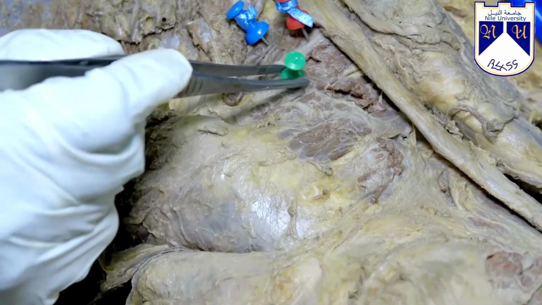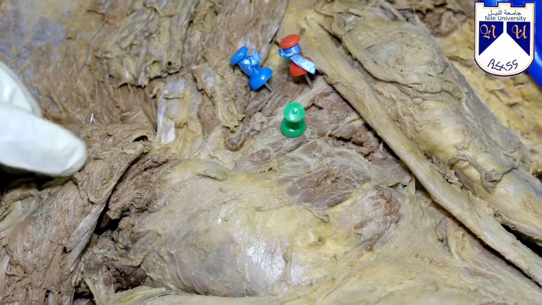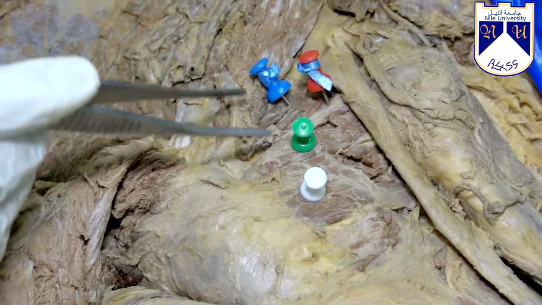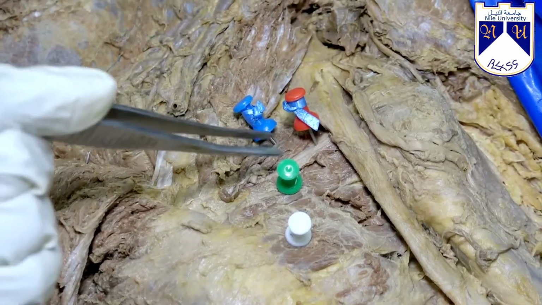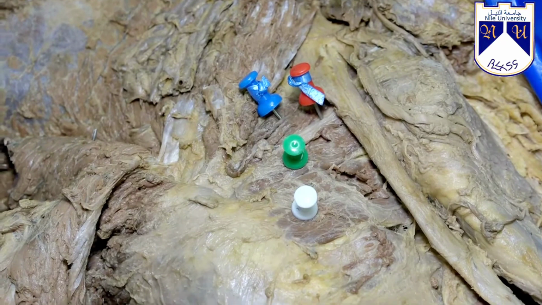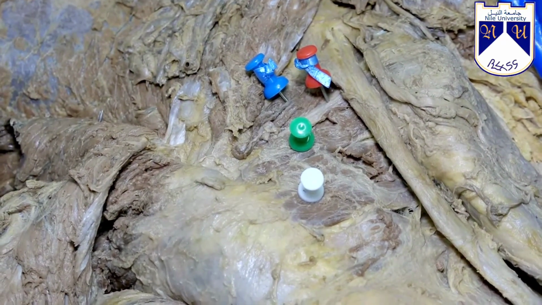This nerve is for the other muscle here, called quadratus femoris. What about the action of the three muscles, obturator internus and the two gemelli? It is lateral rotator and abductor of the thigh.